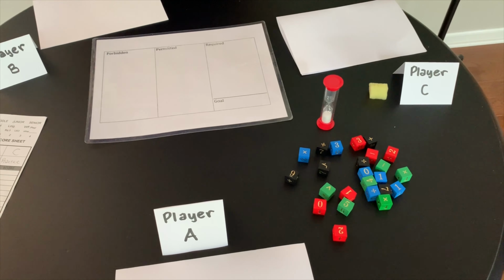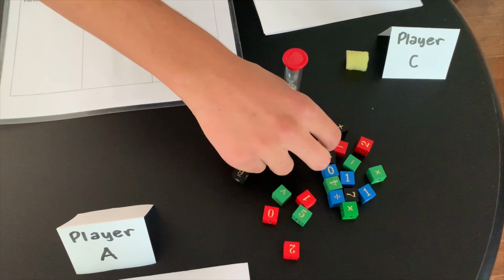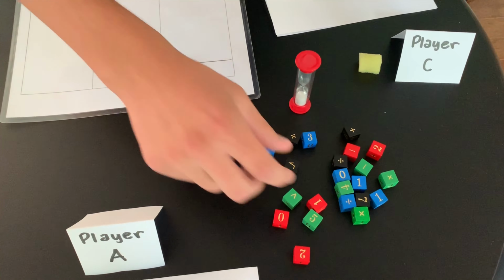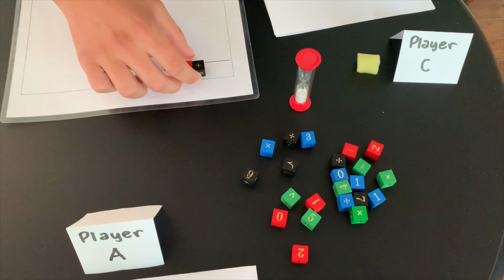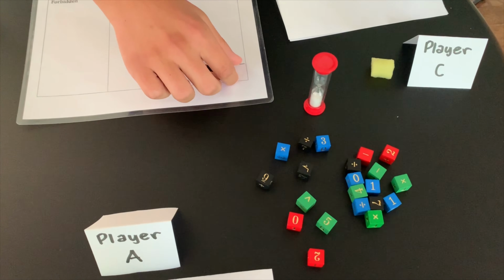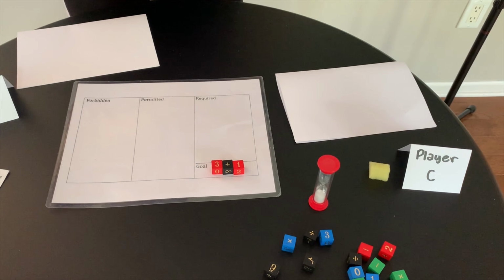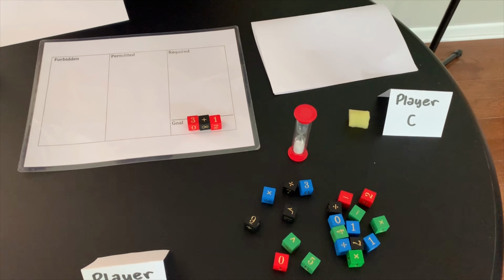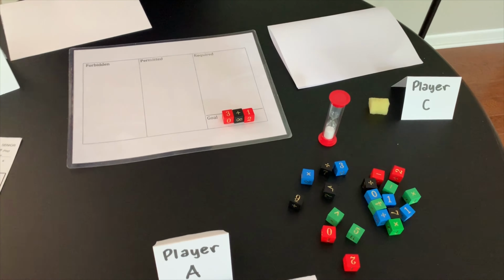Since player C rolled the red cube and got the highest, they would set the goal. So in this example, player C would choose to set 3 plus 1 as their goal. When your goal is ready, you say goal or goal set, within your 2 minutes, and then the goal will be set and the order of turns would begin.